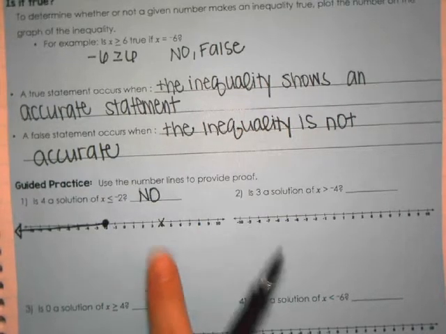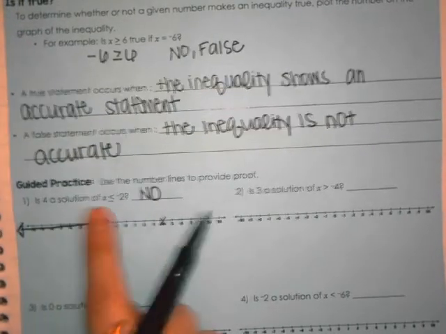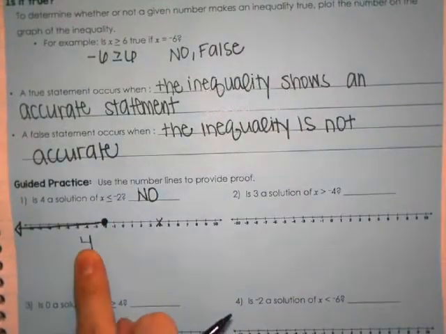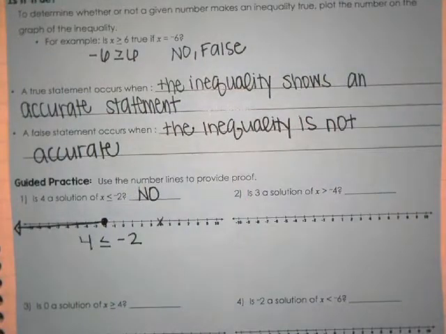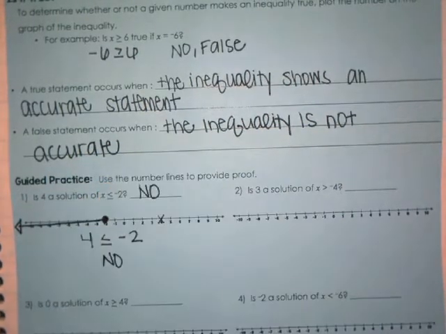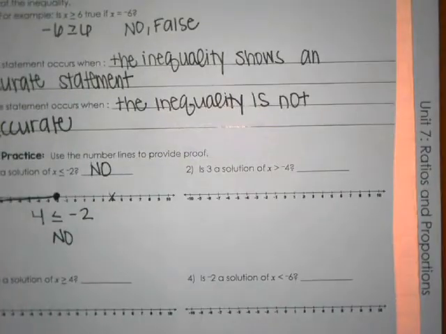So you can do it with a number line, or you can do it like we did up above. Let's plug in 4. So you know how we could write 4 into the place of x in x is less than or equal to -2. Is 4 less than or equal to -2? Either way will work. You just got to be careful with both. Okay, so let's do number 2.